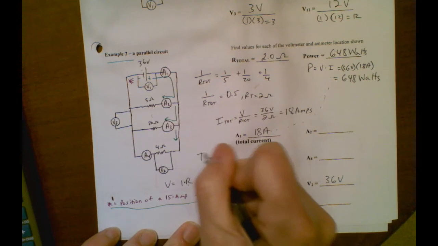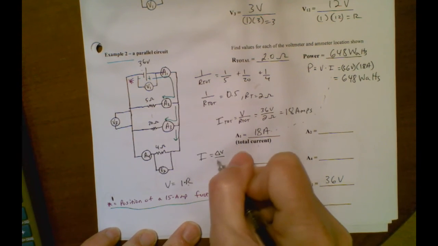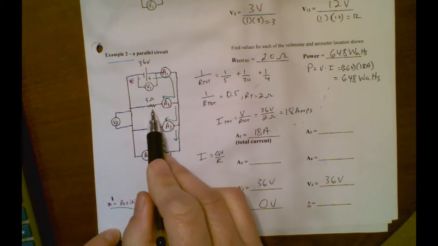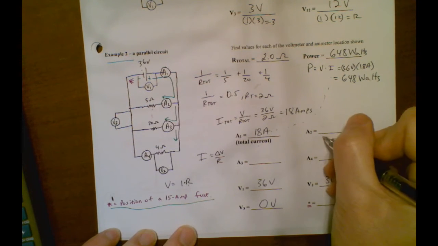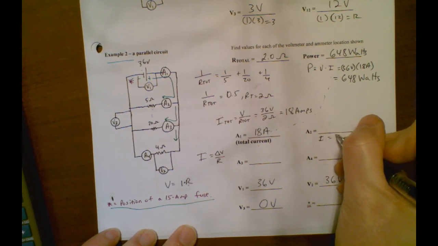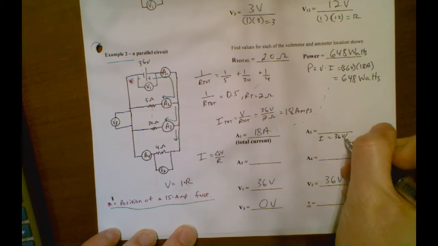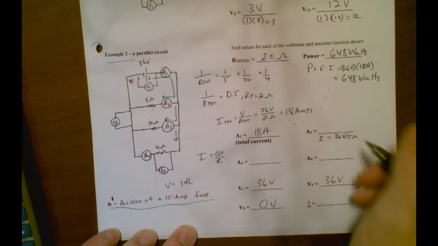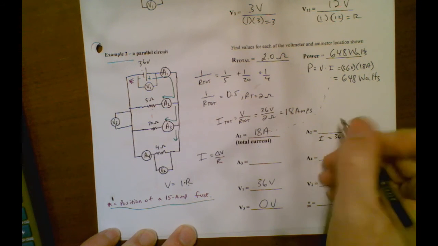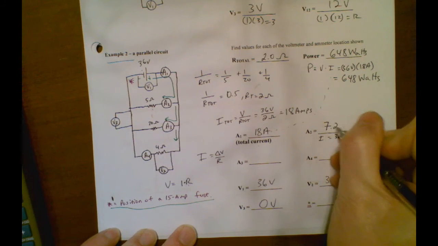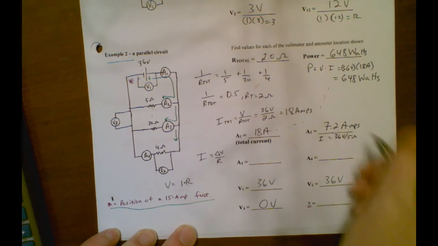So now going through the currents, we're going to use a rearrangement of Ohm's law. So that's I is equal to voltage divided by resistance. Well, for this branch here, we're going to have 36 volts divided by 5 ohms. 36 divided by 10 is 3.6, so this would be 7.2 amps.